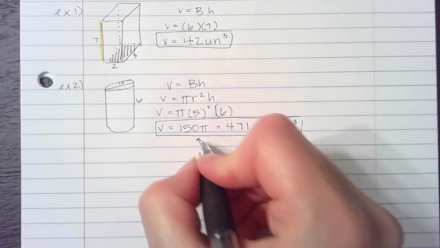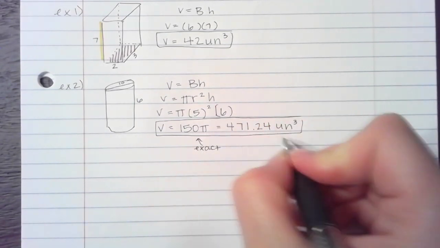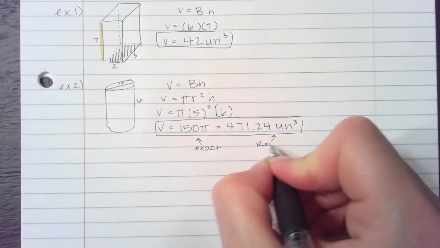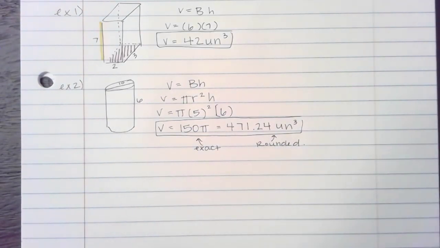And just as a reminder, I could either ask you for exact or I could ask you for rounded. And both are a correct answer. It's just whichever way your teacher is asking it for you.